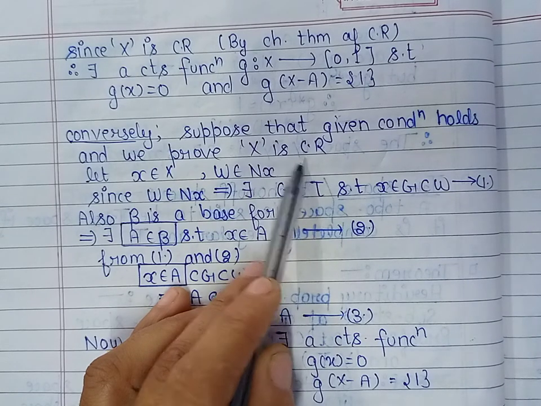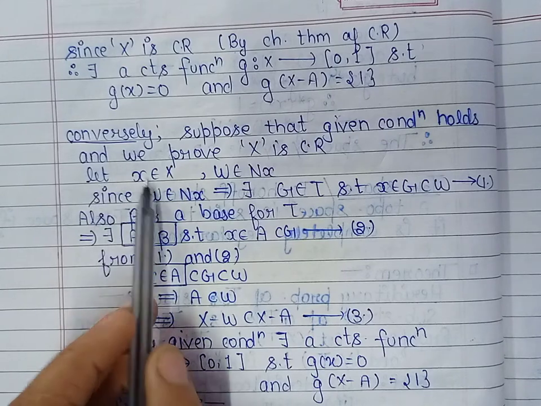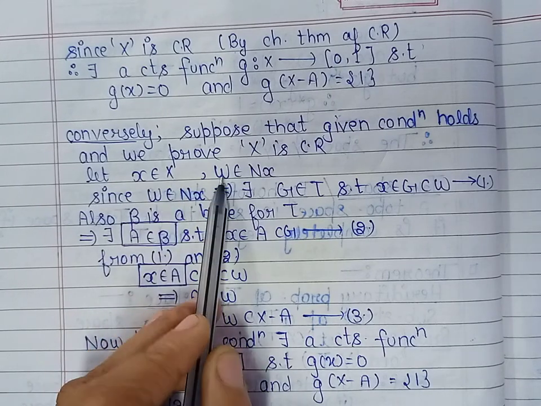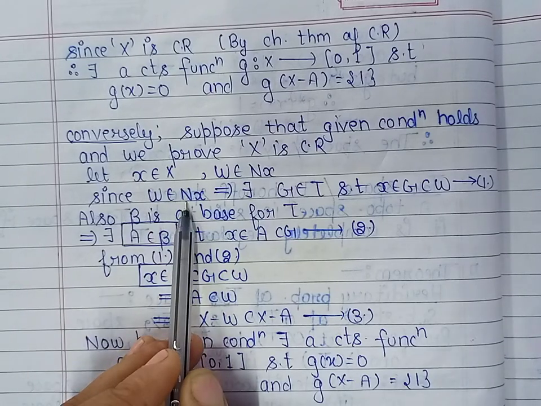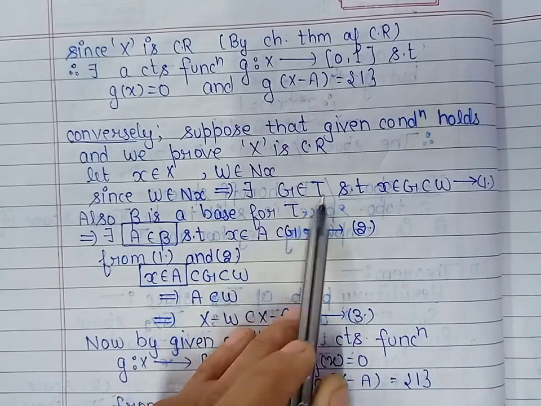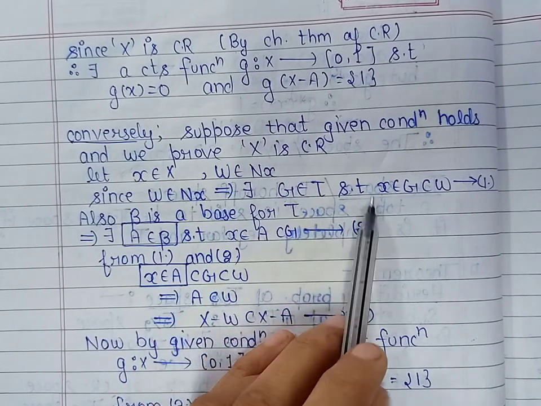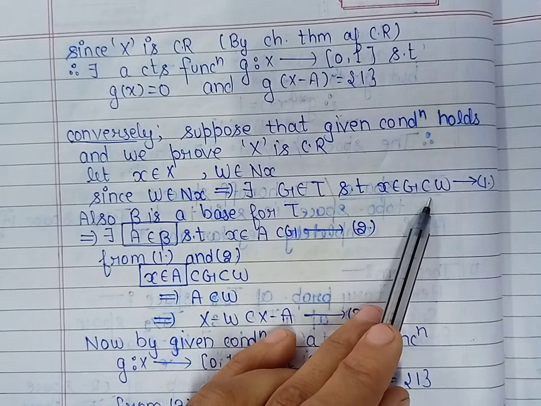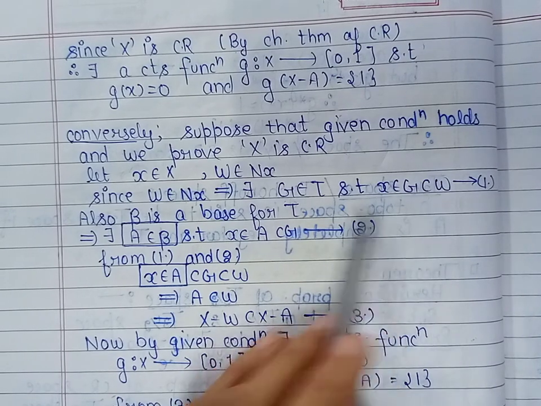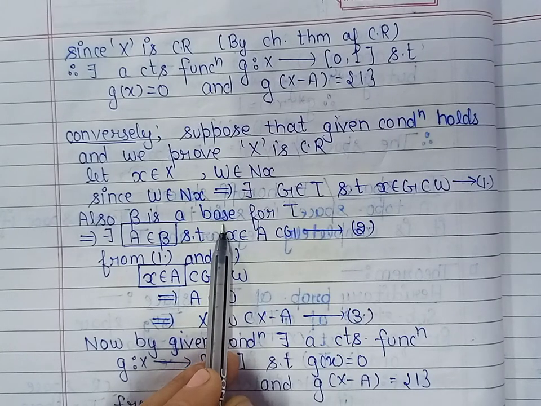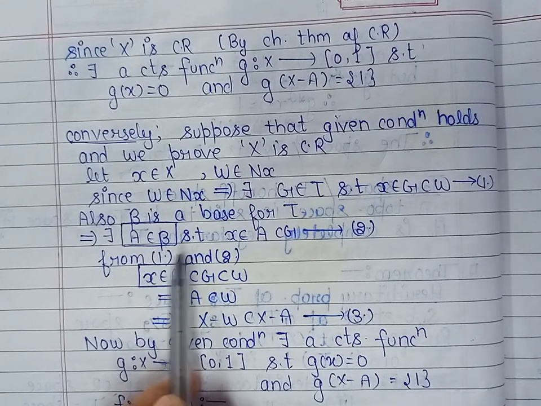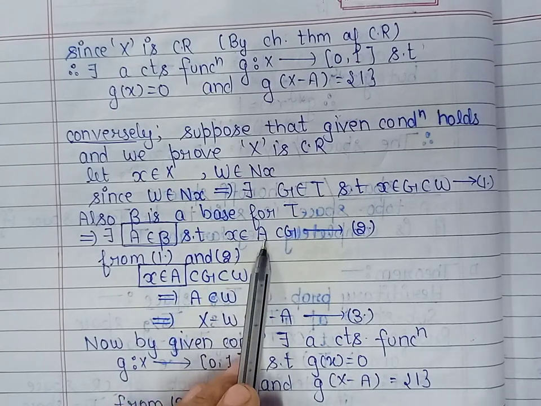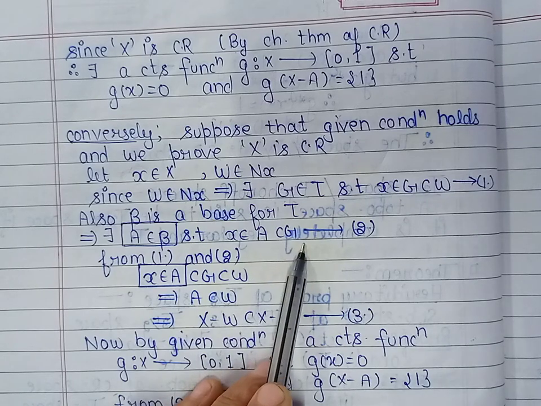Let us take x belonging to X and W a neighborhood of the point x. Because W is a neighborhood of x, by the definition of neighborhood there exists a member G of the topology such that x belongs to G, which is contained in W. Now because β is a base for the topology, by the definition of base there exists a member A belonging to the base such that x belongs to A, which is contained in G.